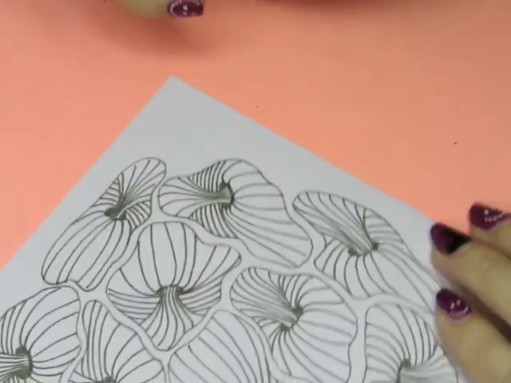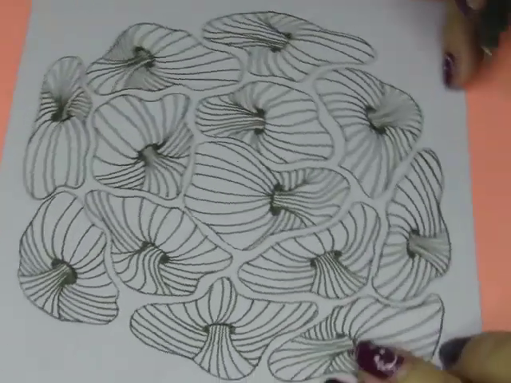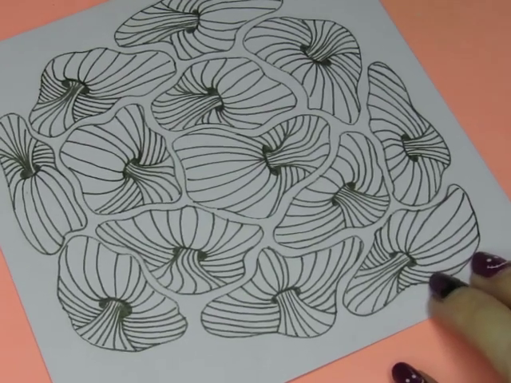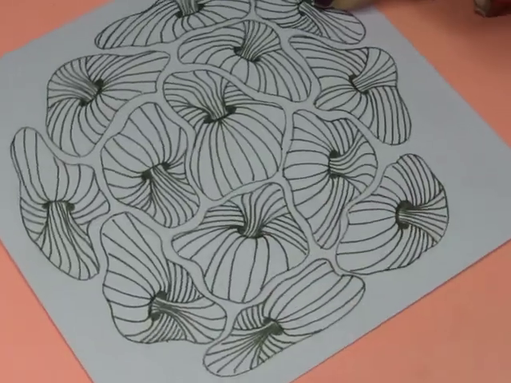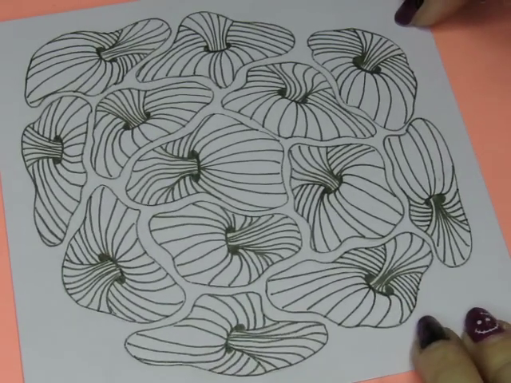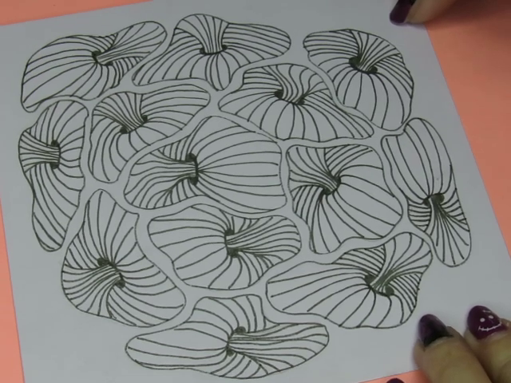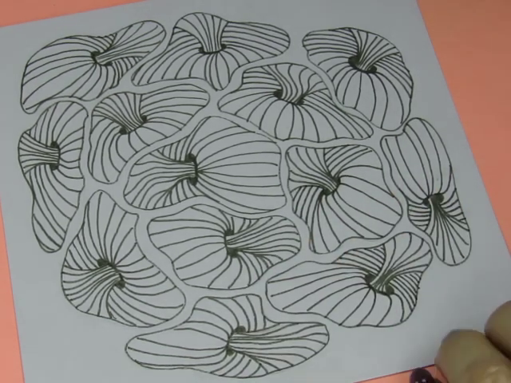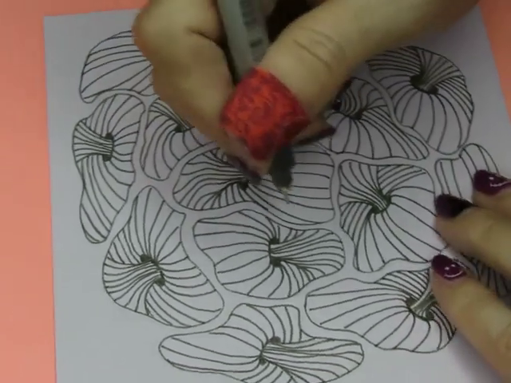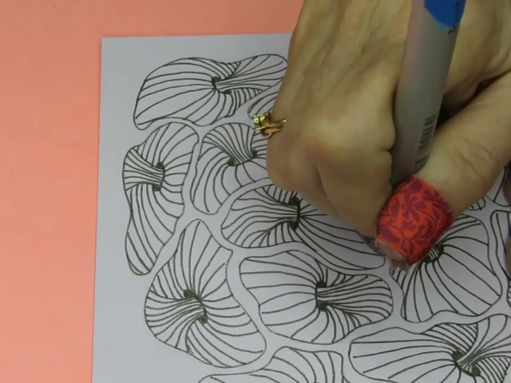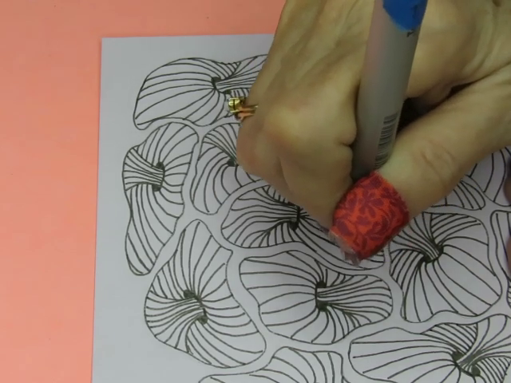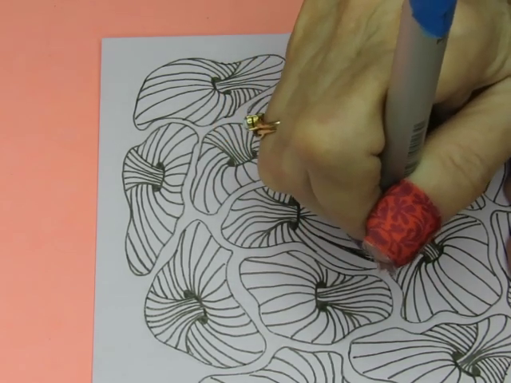Battery's hanging out pretty well, seeing as how it's been blinking at me for quite some time. Huh, I'm surprised. All right, we could leave it right there and just shade. We could, but I feel like I want to make more petals, at least for this part. So I'm going to do that. Let me kind of come down this way and fill that in.